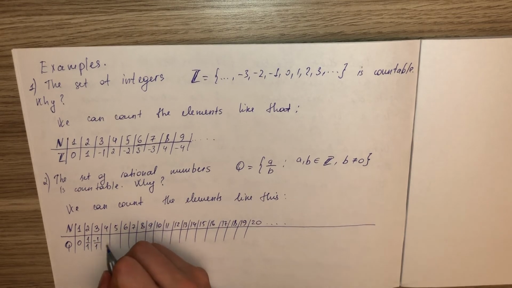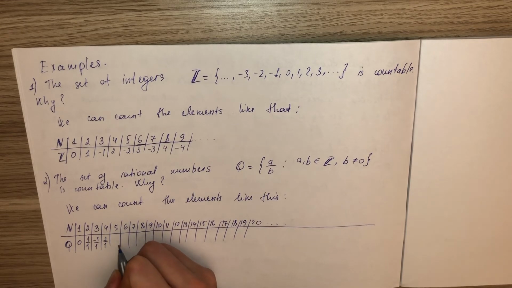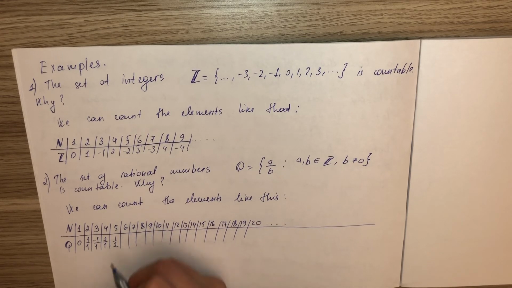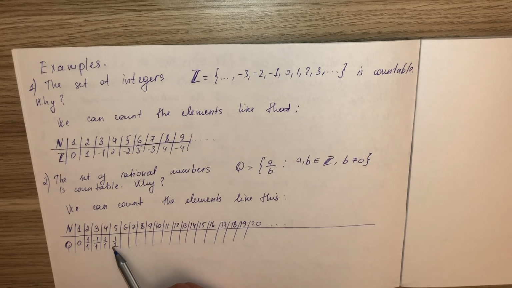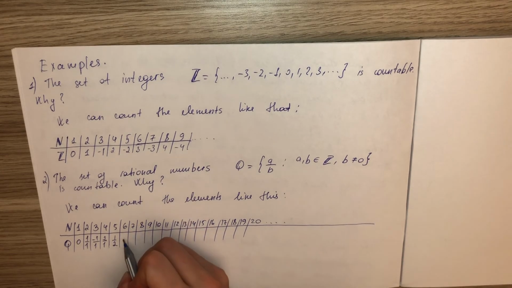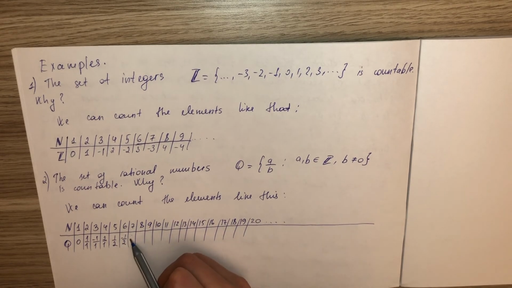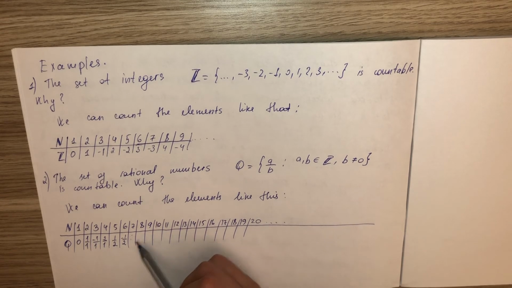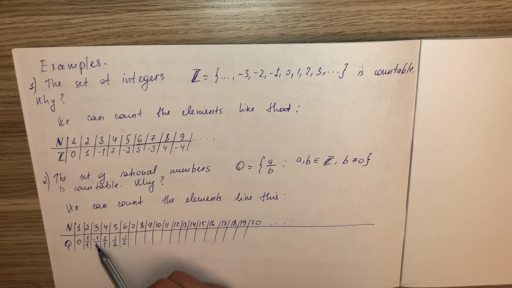And let's continue 2 over 1, and let's continue this order with 1 over 2, which the denominator should be 2, and also minus 1 over 2. But we can't repeat 2 over 2 and minus 2 over 2, because 2 over 2 is equal to 1 as we have written it, and minus 2 over 2 is written here. The results are the same. We shouldn't repeat the same numbers.